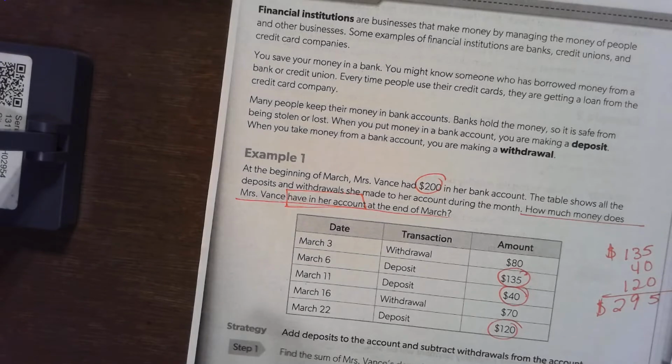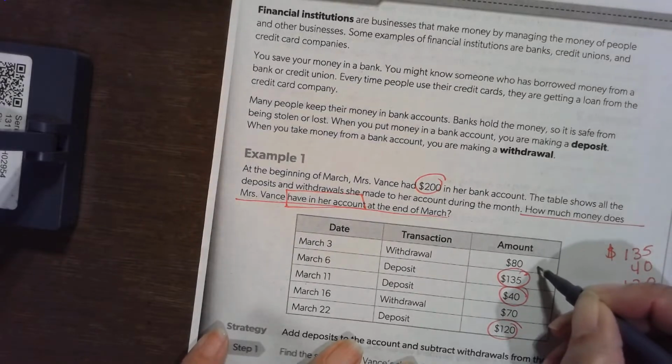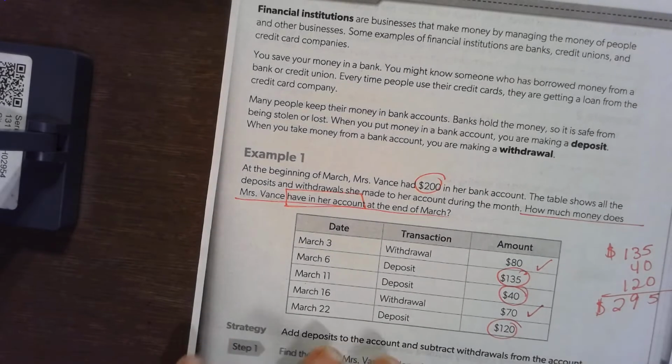Next, we're going to add up the withdrawals. We have a withdrawal here and a withdrawal here. So $80 plus $70 is $150.